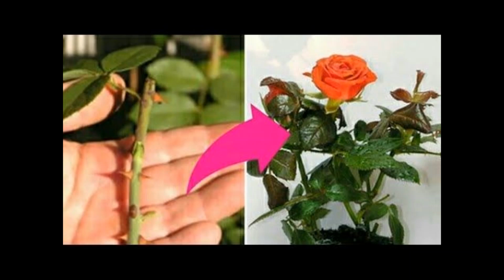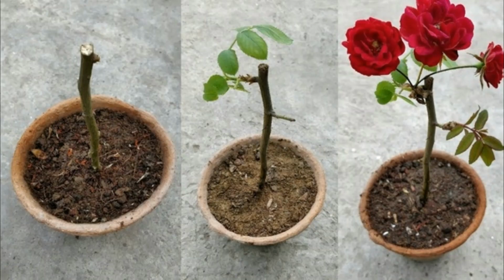I already told you that there are plants which grow from other plant parts. Like there are some plants that grow from stems, such as sugarcane, money plant, rose.